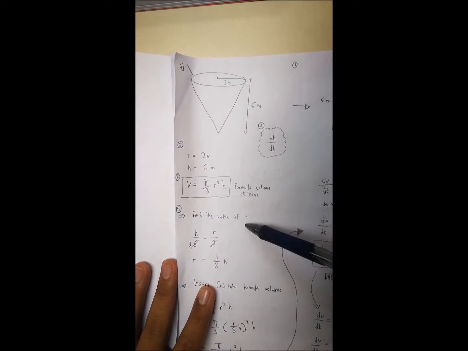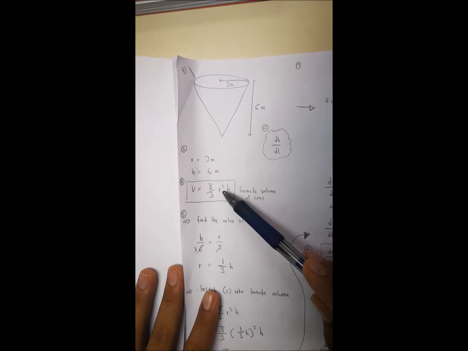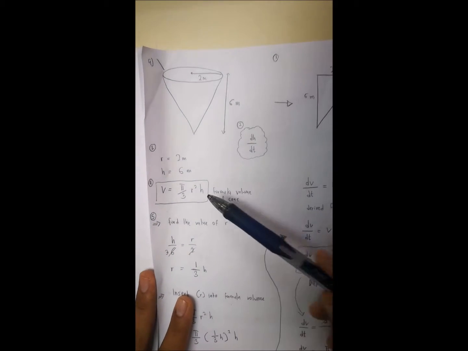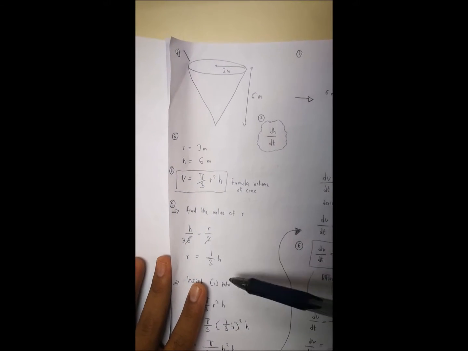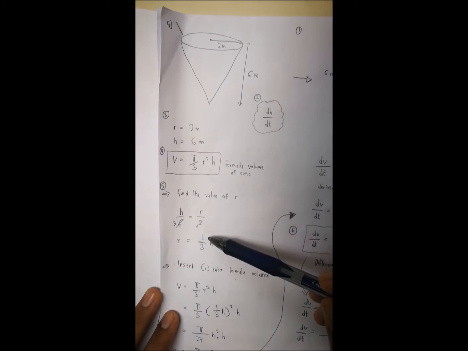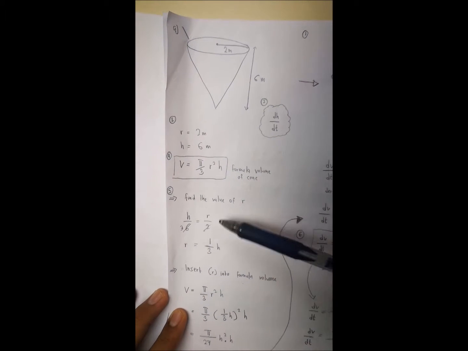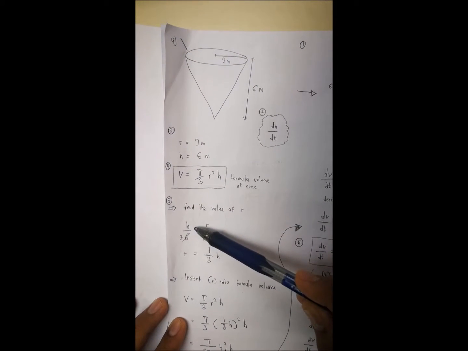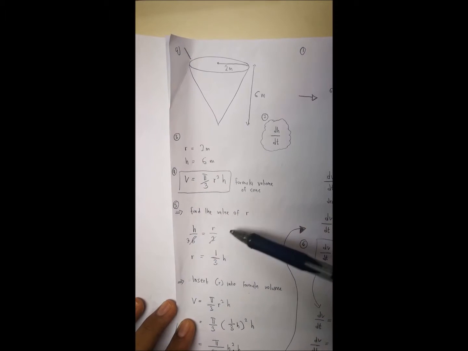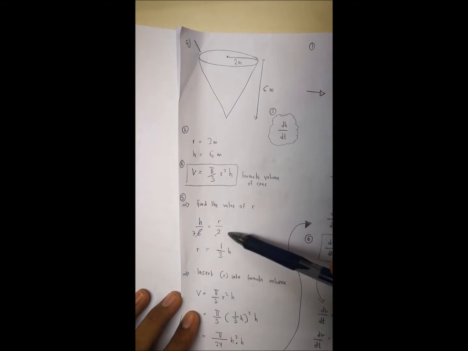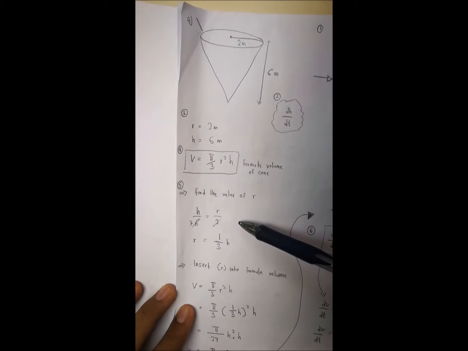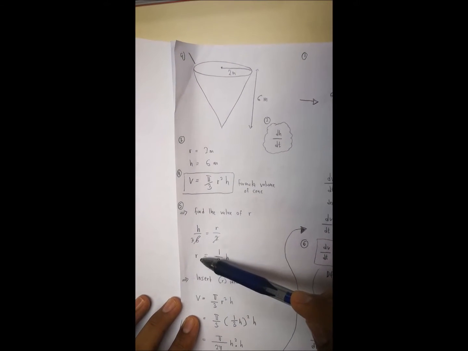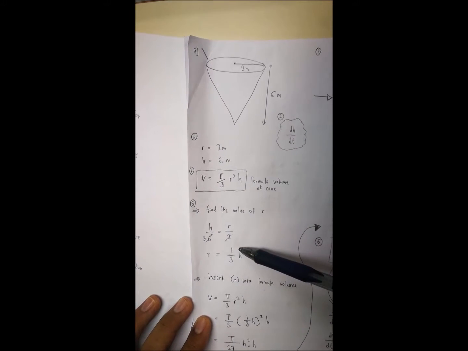As you can see, we are having R and H. R doesn't really relate with the problem, so we can just get rid of it. How we're going to do that is with the simultaneous equation. As you can see here, H is equal to 6 and R is equal to 2, and so we do the simultaneous equation process, and here we've got the value of R, which is equal to 1 over 3 H.